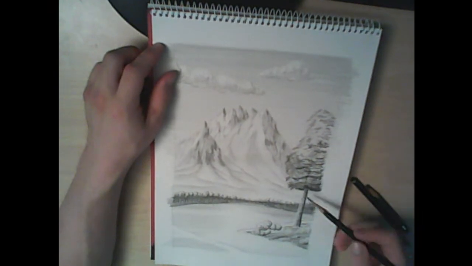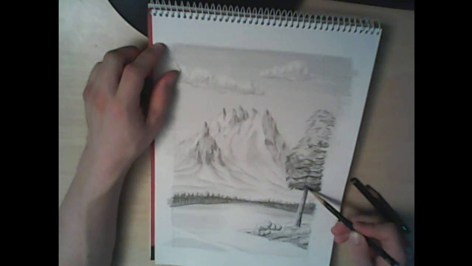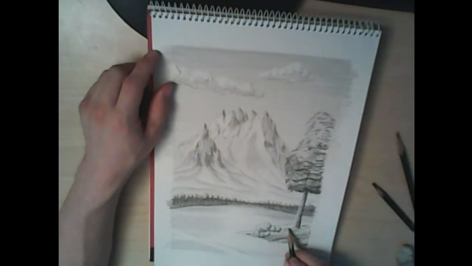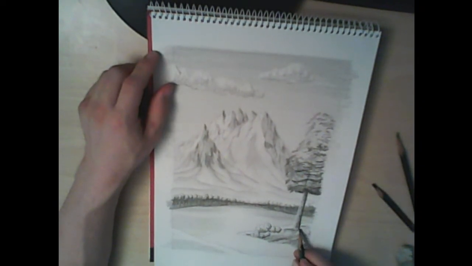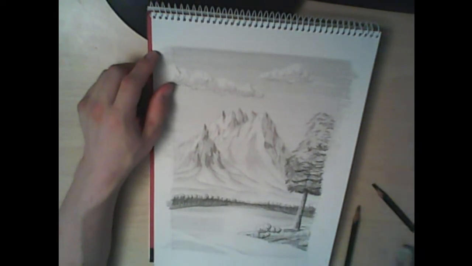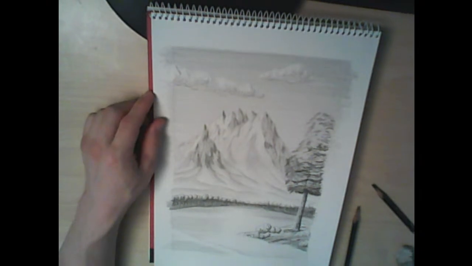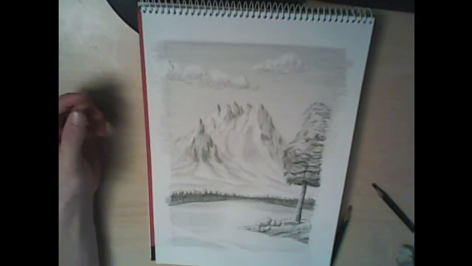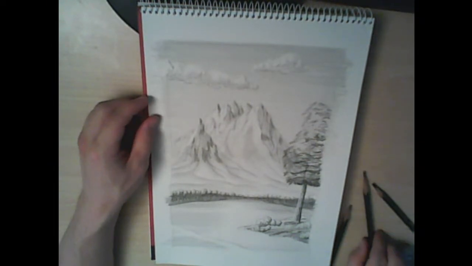Okay. Give it something to stand on. Let's have something going on right here at the very top. Okay. Now I want some more bushes on the left side.